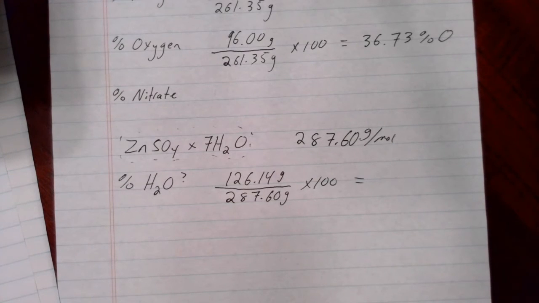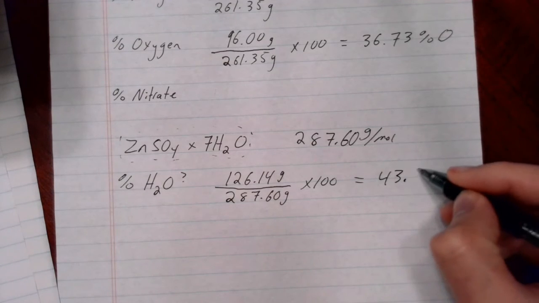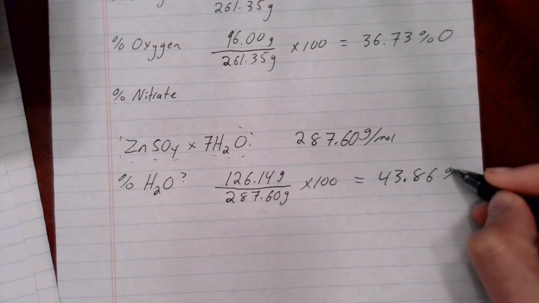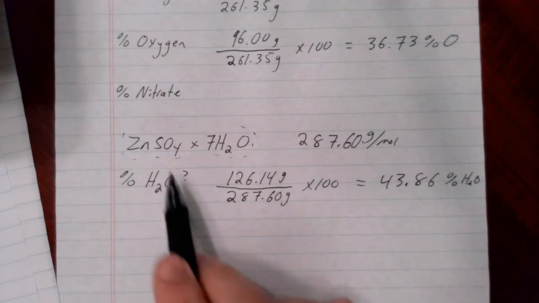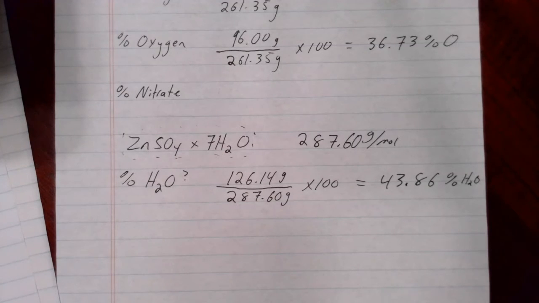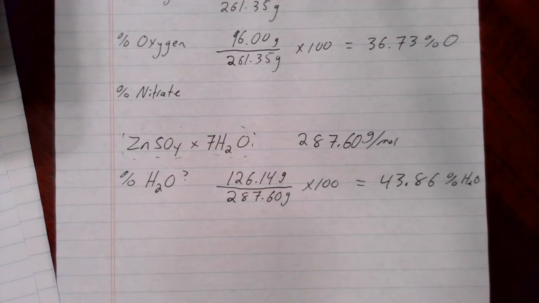So when I do that in my calculator, you get 43.86% water. Okay. So you see that even though this molecule has 7 waters for every 1 zinc sulfate, still the zinc sulfate makes up more than half the mass of this molecule. And because I only ask you for the percent water here, there is no need to actually go through and find the percent zinc, the percent sulfur, the percent oxygen. But we could do that.